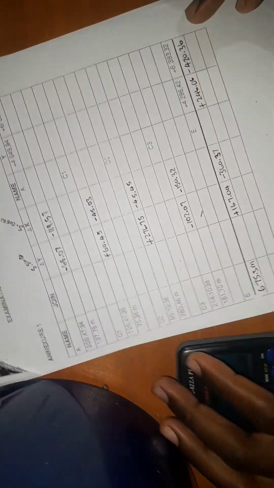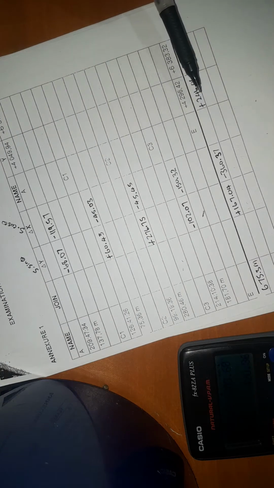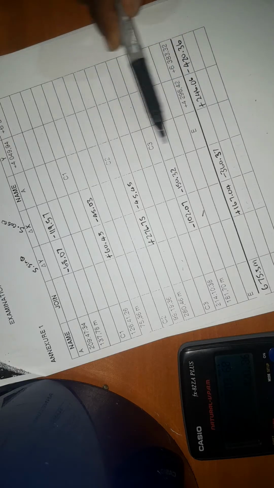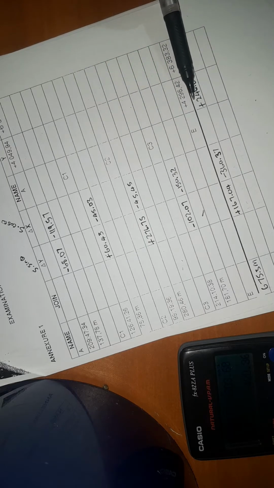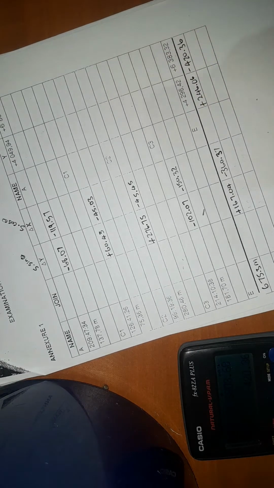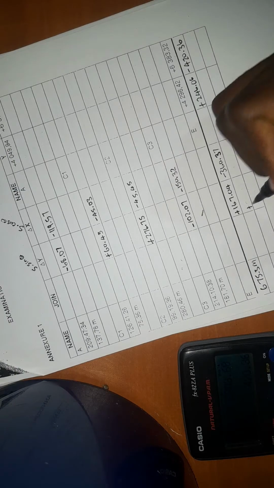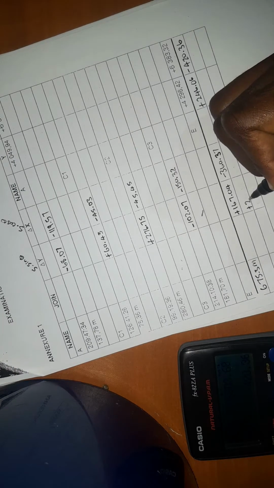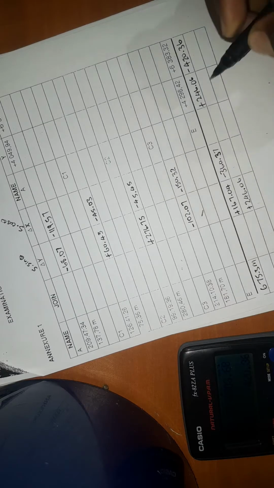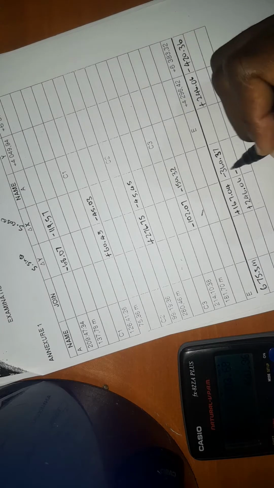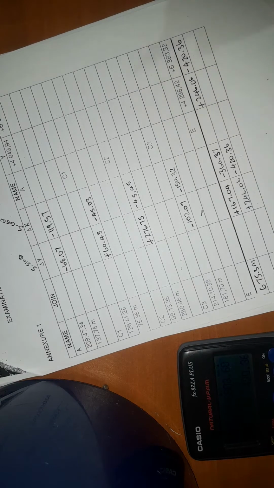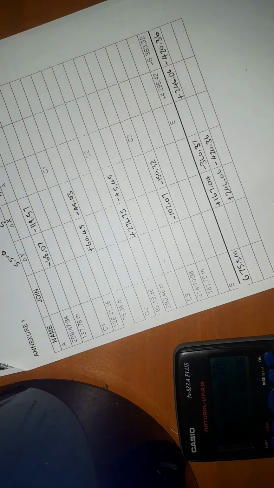So the next step, you take this one and put it here. You take the y and put it under the sum of the change in y, whereby I say plus 246.06. This side I say minus 420.36. Then the next step, I'm going to calculate the closing error.